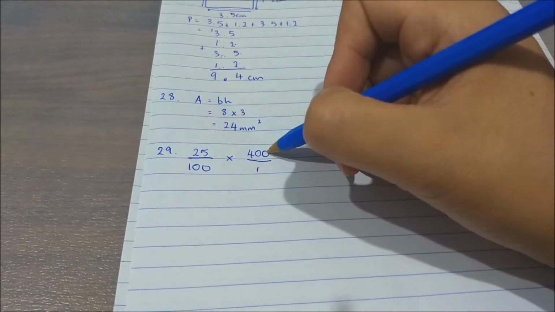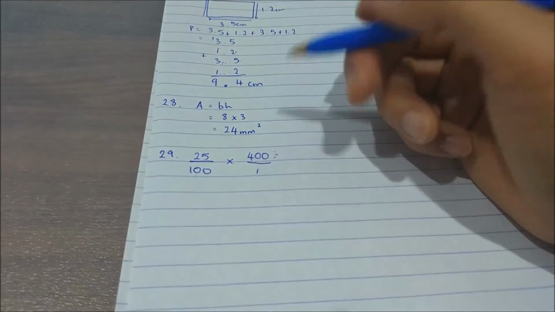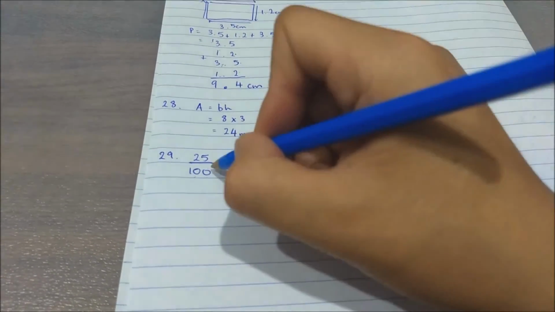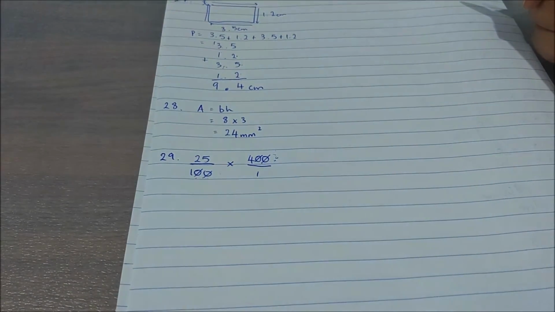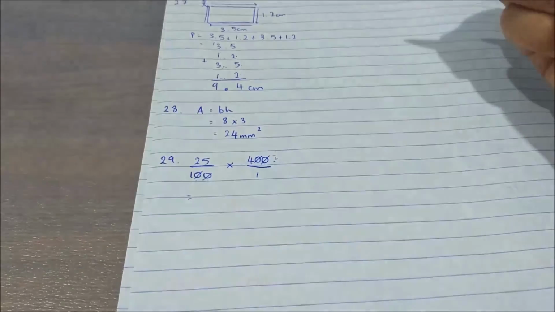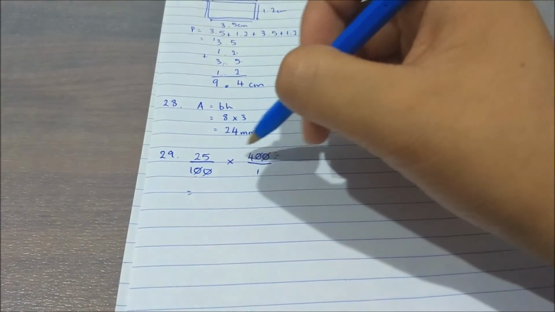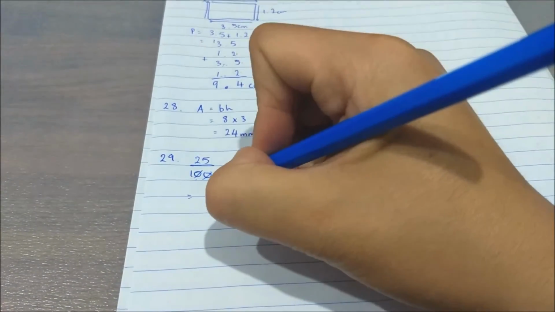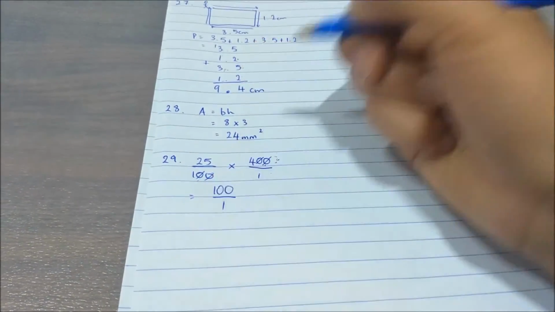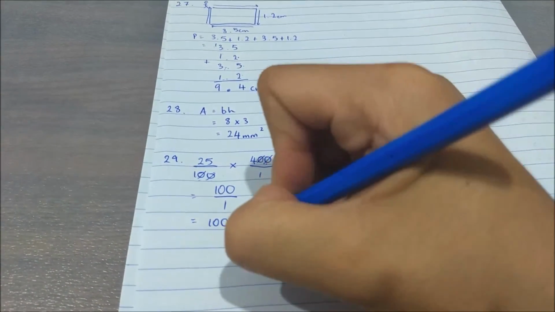So I can divide these two numbers by 100. Both of them. What I usually say is I just cross a 0 from the top, 1 from the bottom, 1 from the top, 1 from the bottom. Now, I can't simplify anything else, so I just multiply the numerators, multiply the denominators. 25 times 4 is 100, 1 times 1 is 1, 100 over 1 is just 100. The units is kilograms.